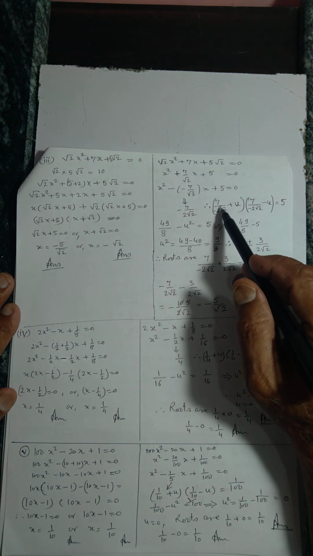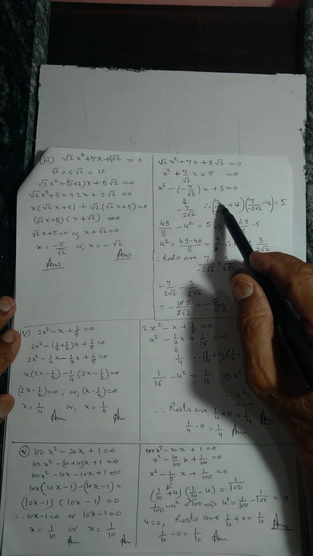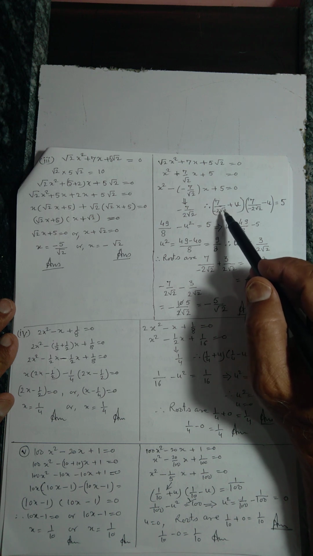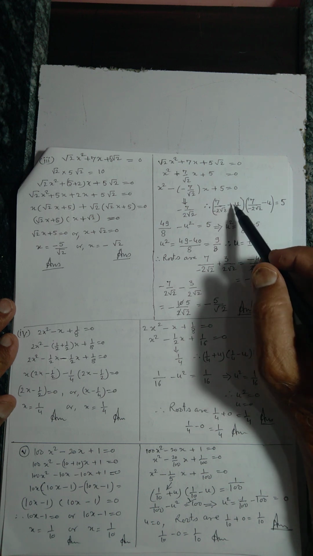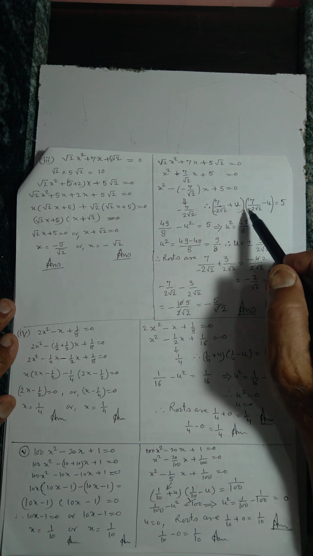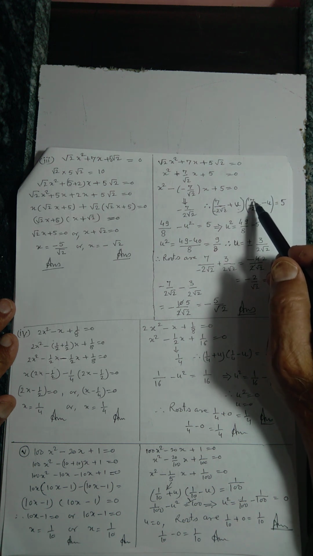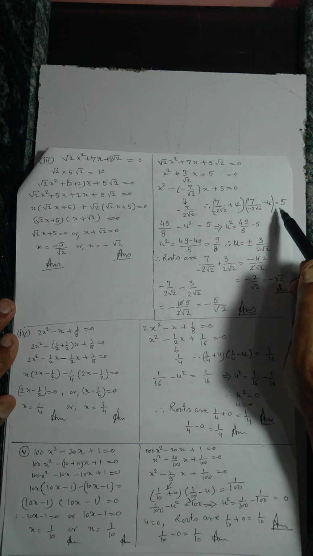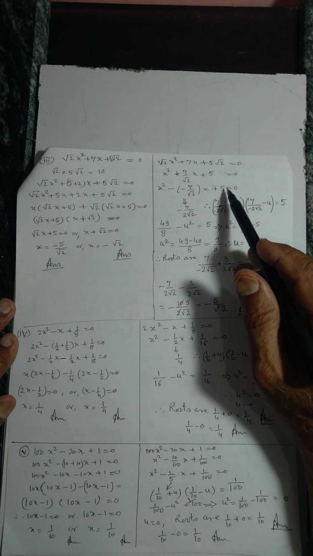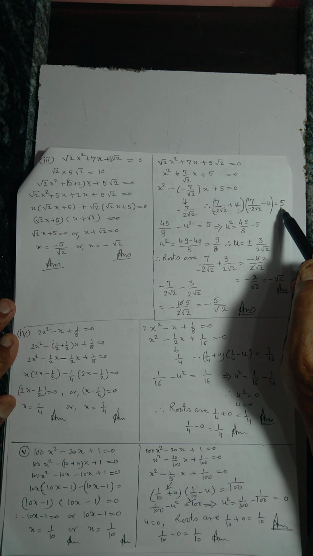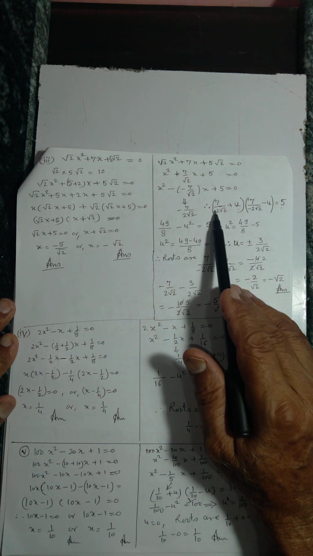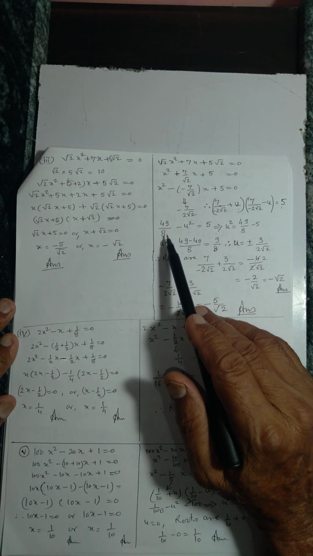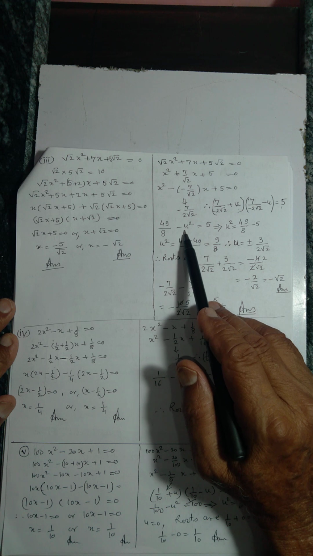So now we have to take the roots. You see, 7 upon minus 2 root 2 plus u in one bracket, and in the second bracket, minus 7 upon 2 root 2 minus u, bracket closed, and the product of these roots should be equal to the constant, that is 5. Multiply it, you see, a plus b, a minus b, so a square minus b square. So it will be 49 by 8 minus u square is equal to 5.